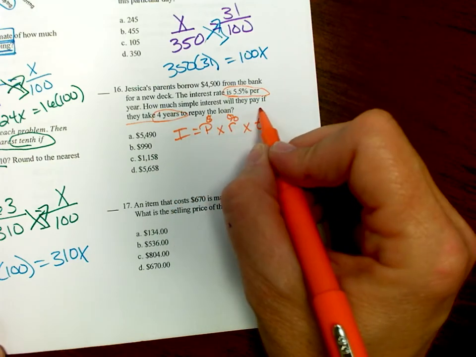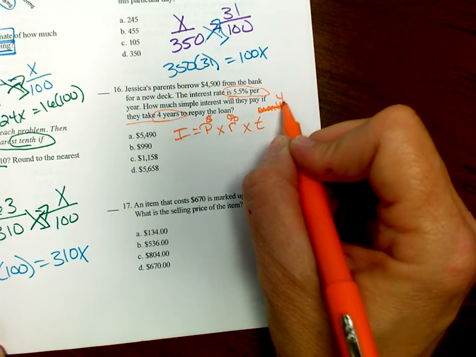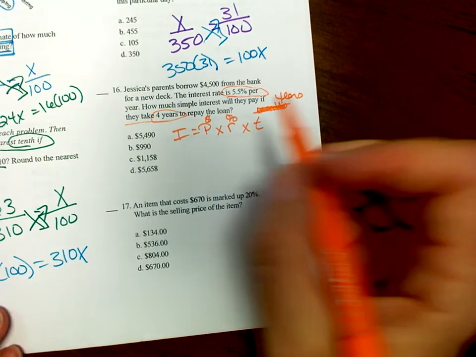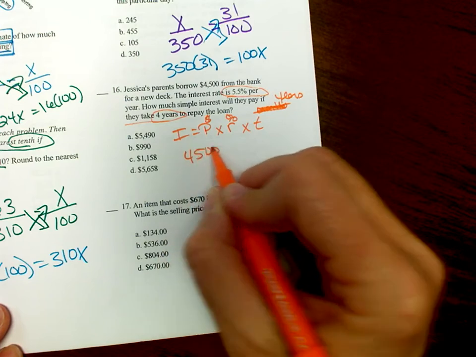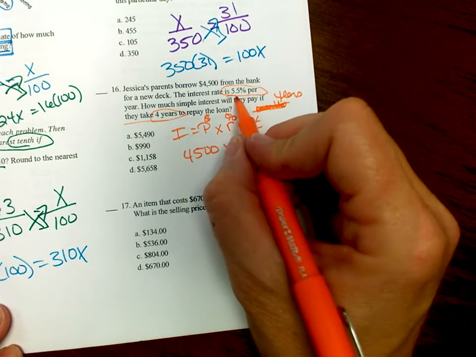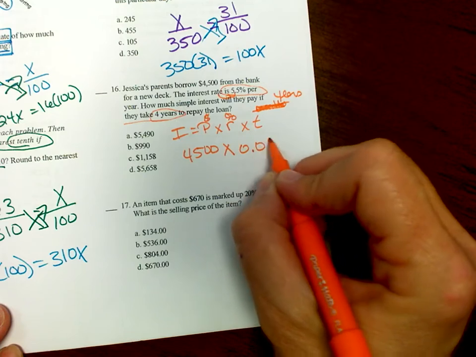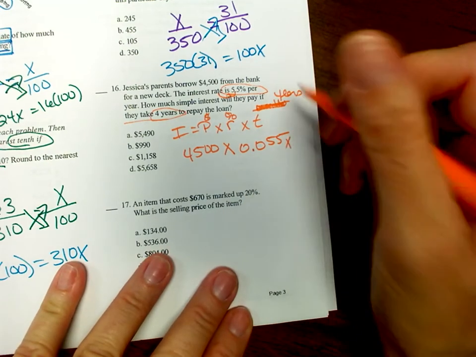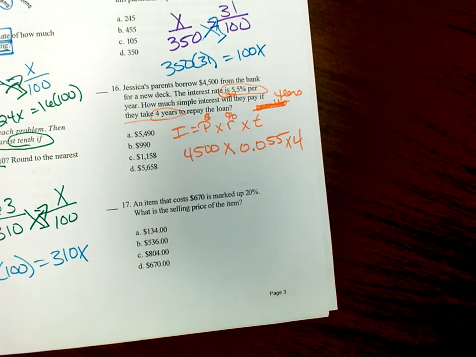This is your money, percent, and years. Principal is your money times your rate, 0.055, times how many years? 4. Be careful of your decimals.